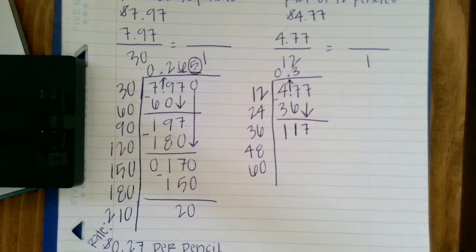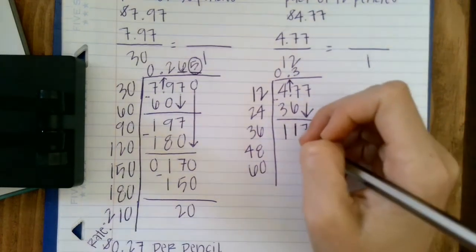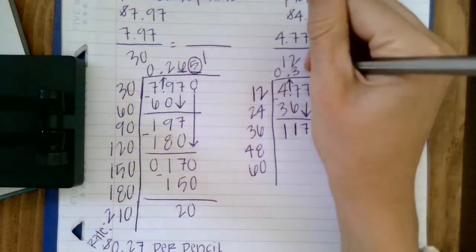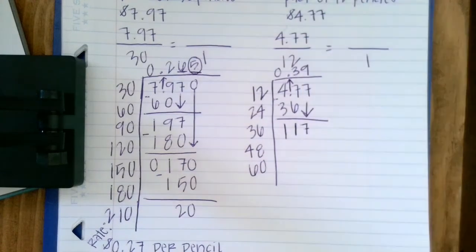And I know 12 times 10, which is easy, because remember, anytime you're multiplying by 10, you are moving the decimal 1 time to the right, or every number is moving to the next largest place value. So I know that 120 is too much, so that means 10 is too much, so I will go with 9.